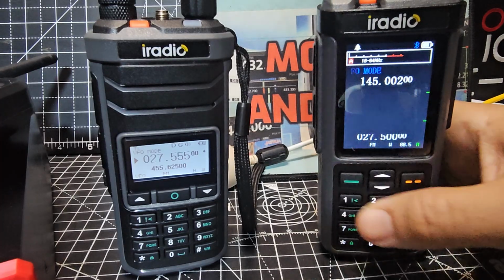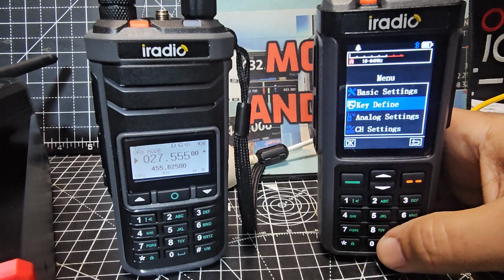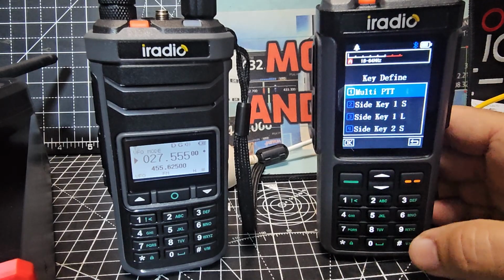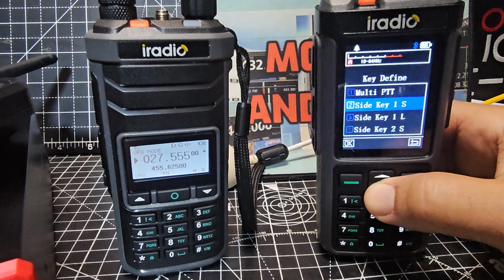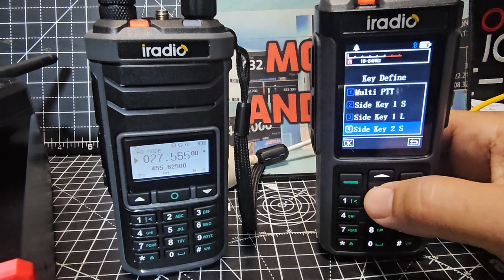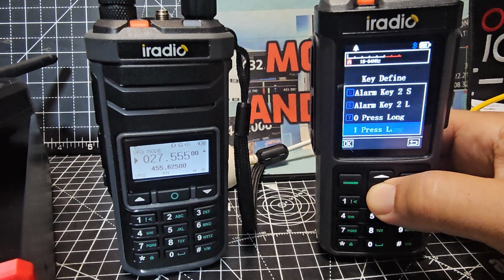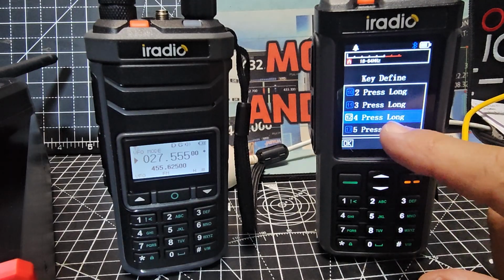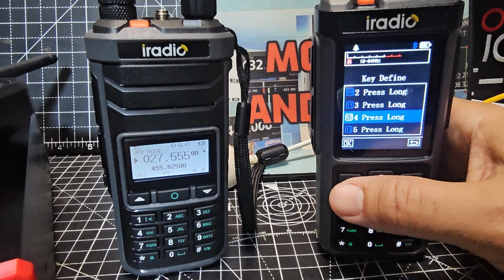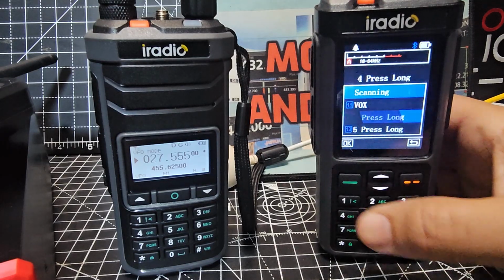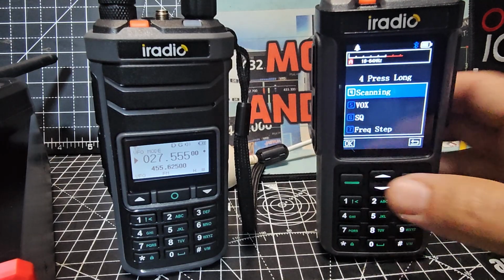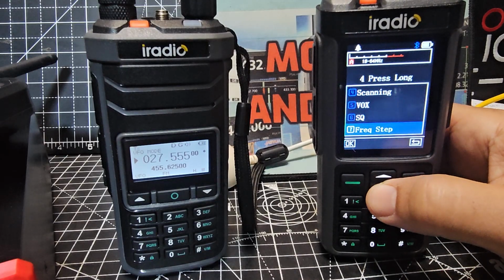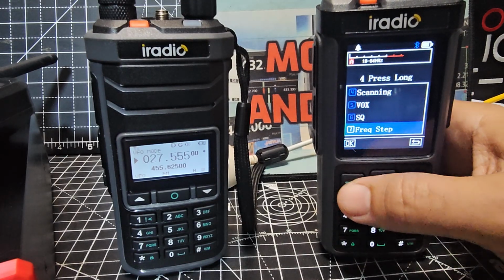So we're going to go menu, go down one to key, down one with the arrow, key define, select. And then you can set side buttons, but I just always use one because there's so many keys there. So today let's just say we use number 4, okay? So side key 4 is a long press function. So we select with the green at top left, and then we're going to go down to frequency step, or you could do scanning, but we're going to go to frequency step, which is number 7 there, and then we're going to select.